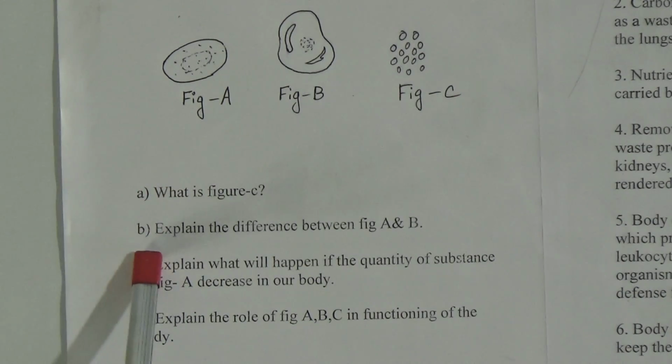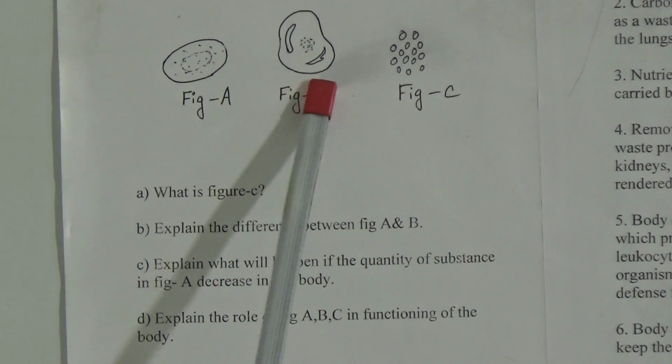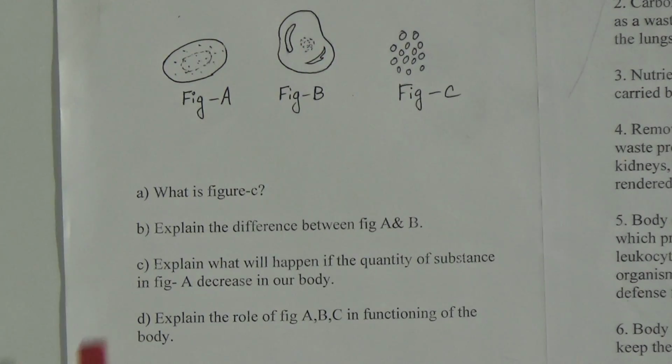B number question is, explain the differences between figure A and B, that means this figure and this figure. And C number, explain what will happen if the quantity of substance in figure A decreases in our body. D number is, explain the role of figures A, B, C in functioning of the body.